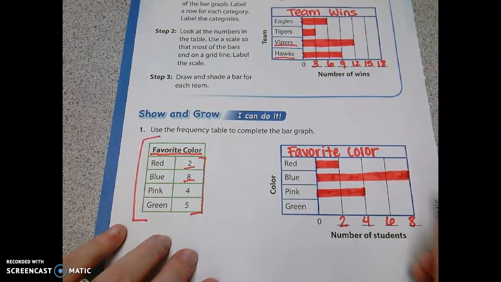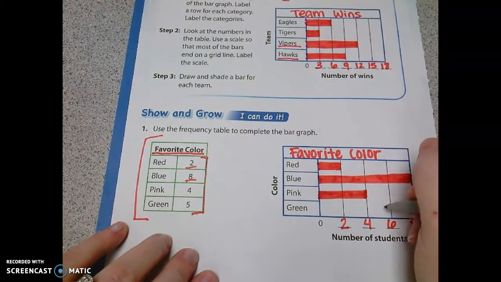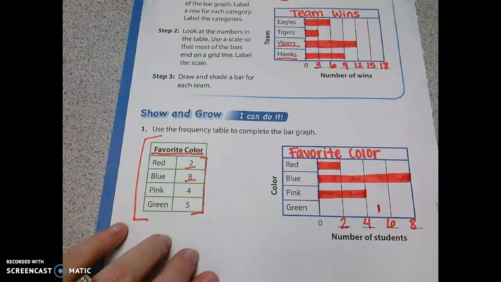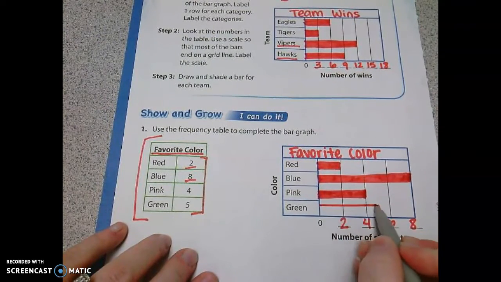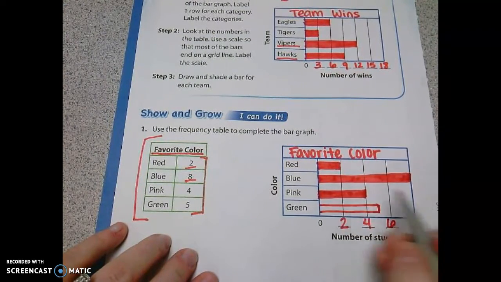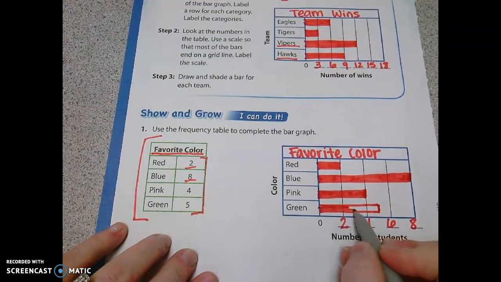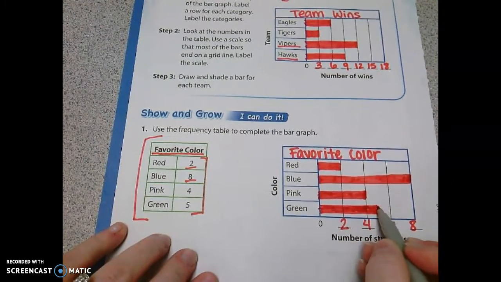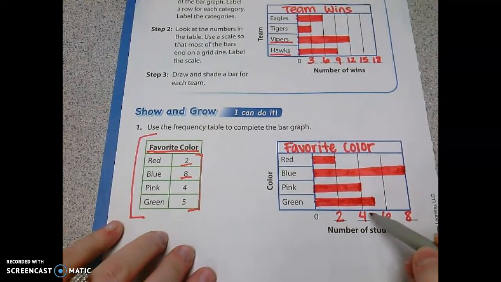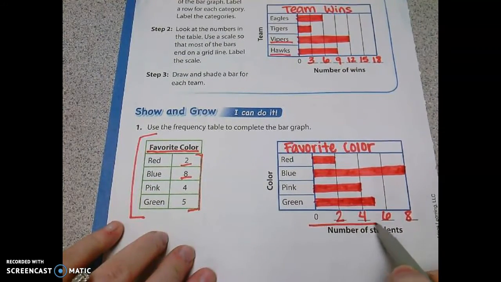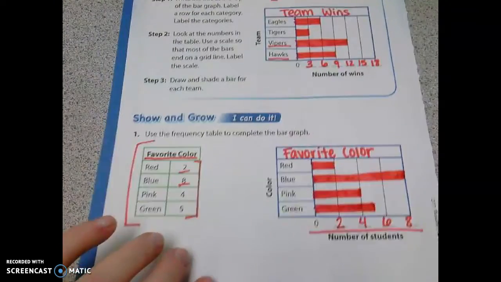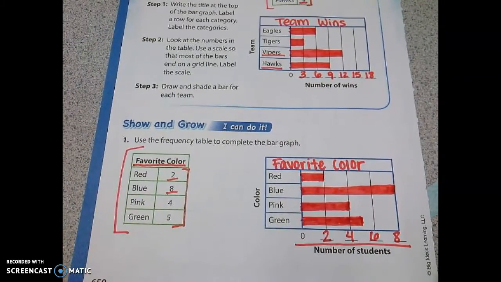We don't have 5 down here, so we're going to have to stop in between 4 and 6, halfway in between to represent 5. Okay? Now we couldn't have gone 2, 4, 5, 6, 8 because these need to have the same consistency, okay?